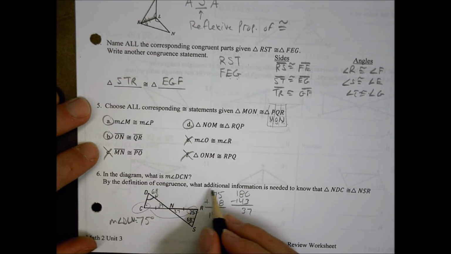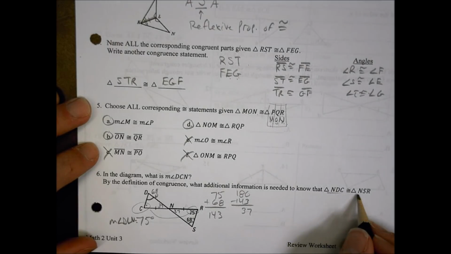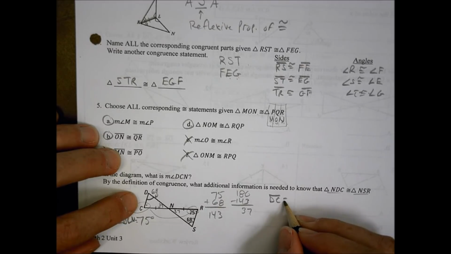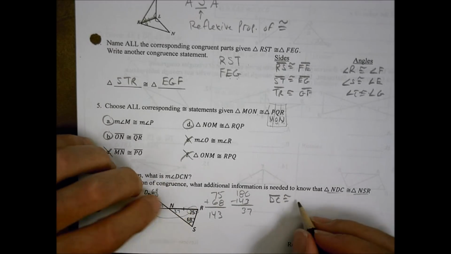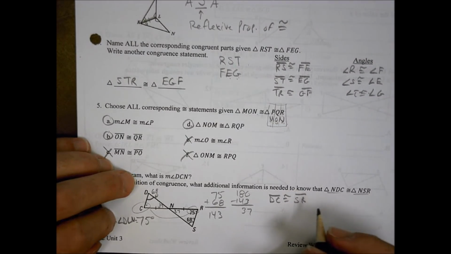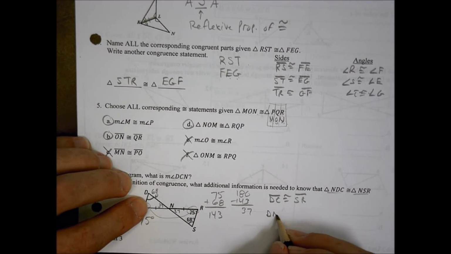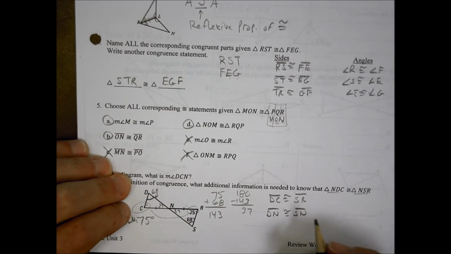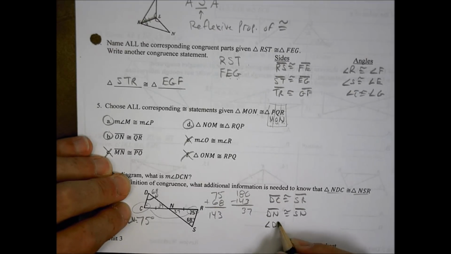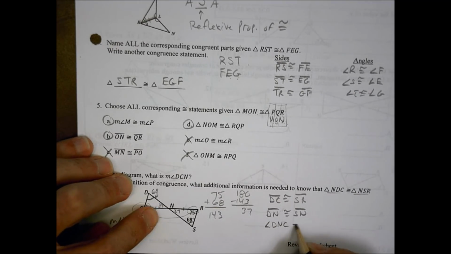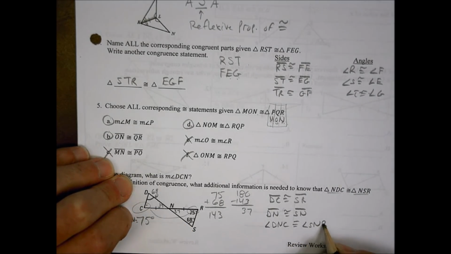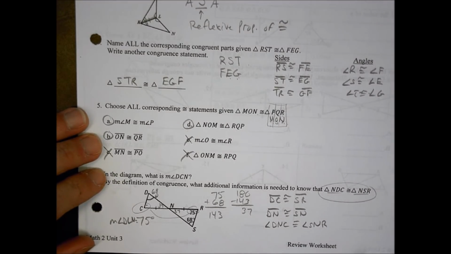By definition of congruence, what additional information is needed to know that the triangles are congruent? You might want to know that DC, the length there, is congruent to SR. Might be good to know that. You also might want to know that DN is congruent to SN. Might be good to know there. And it might be also good to know that measurement of angle DNC right here is congruent to measurement of SNR. Those are some various things you might want to know to prove that those are going to be congruent triangles. Okay, so let's look at the next page.